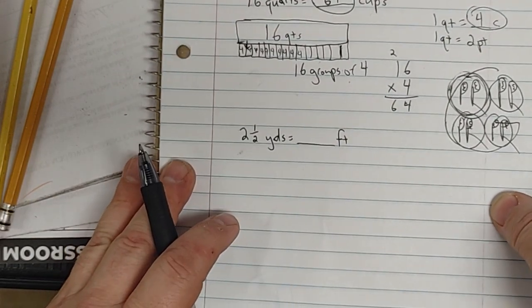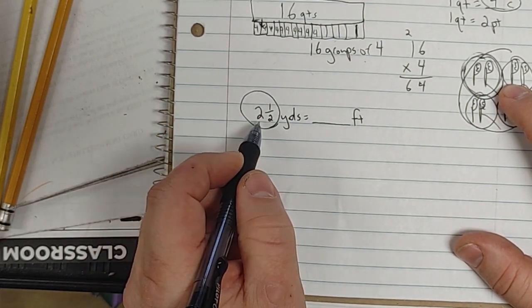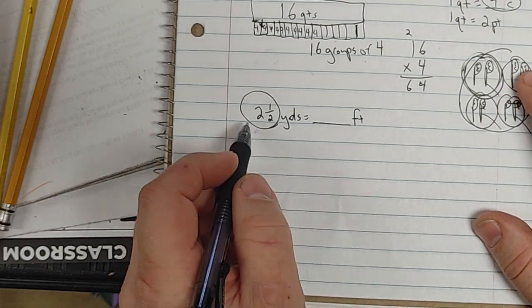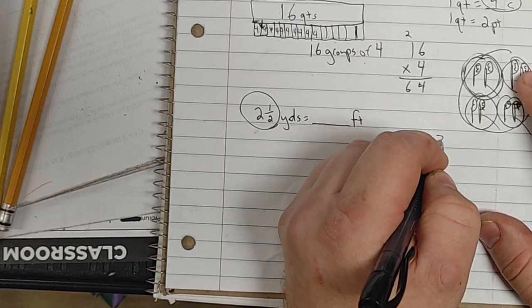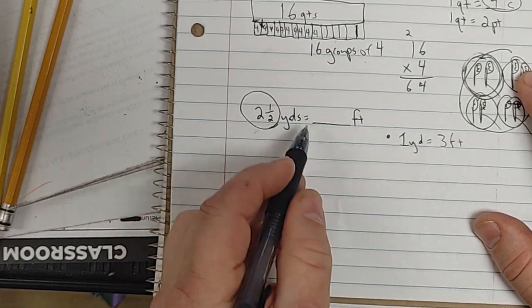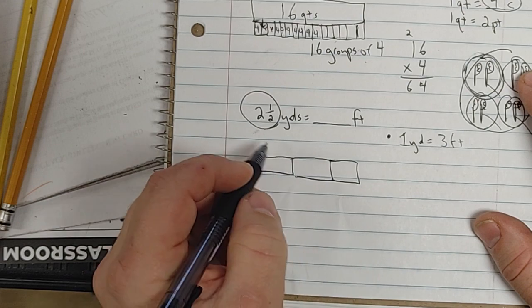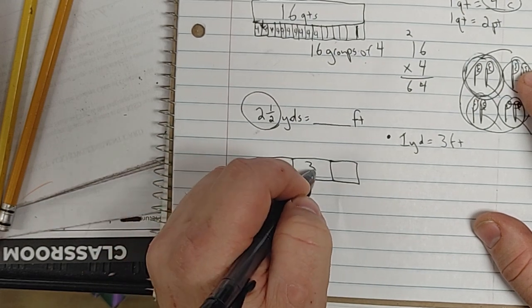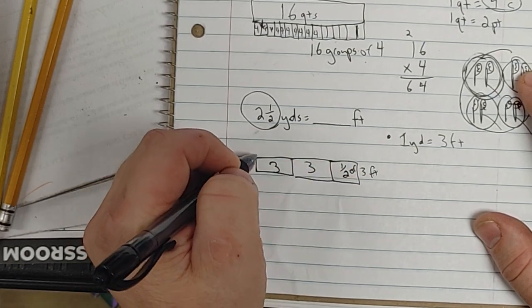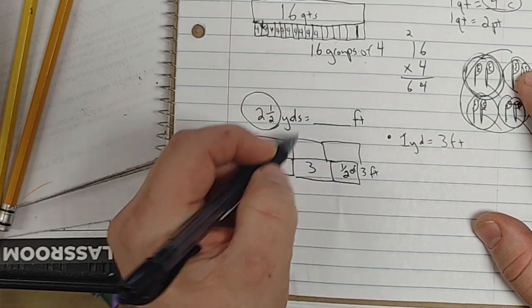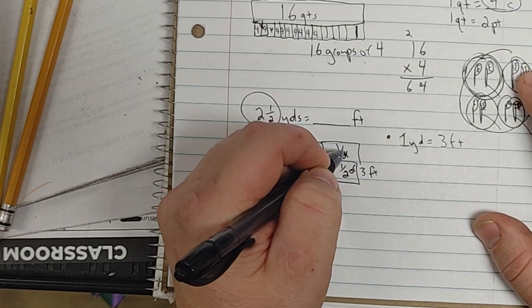Okay, last one. Let's talk about this. Now, this is one that might seem more confusing than the others because you're starting with a fractional amount, right? Well, let's keep in mind the relationship once again between yards and feet. We know that 1 yard is equal to 3 feet, right? So if I have 2.5 yards, that's 2 groups and a half of a group of 3 feet. So that's 3 feet, and then a half of 3 feet, right? That's what this means. So that's 1 yard, another yard, and then half a yard, right?